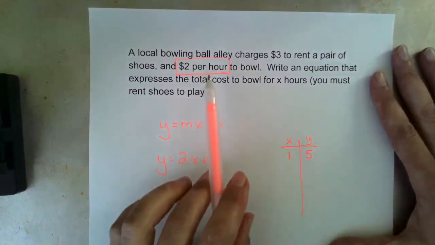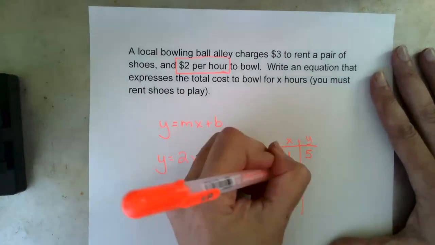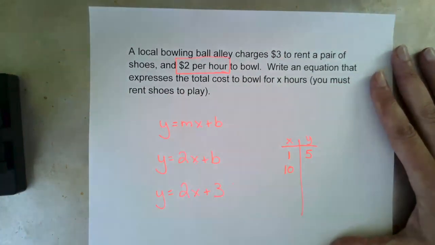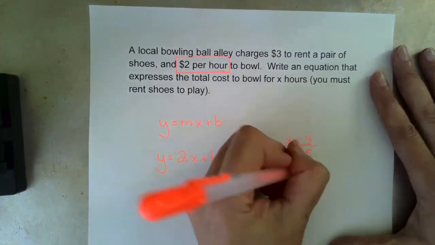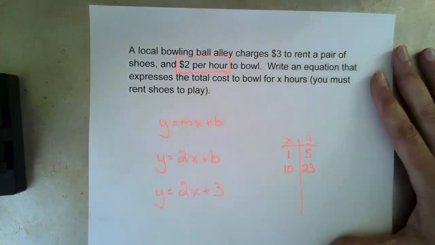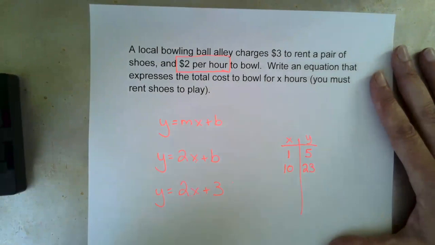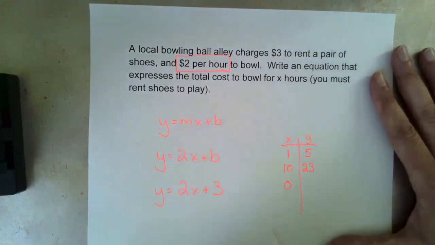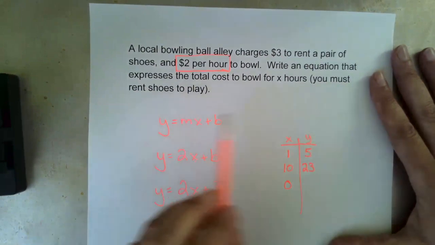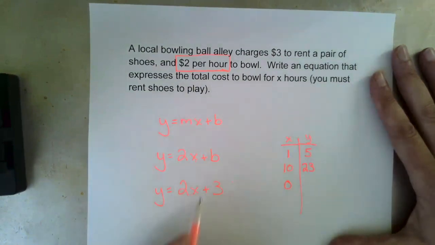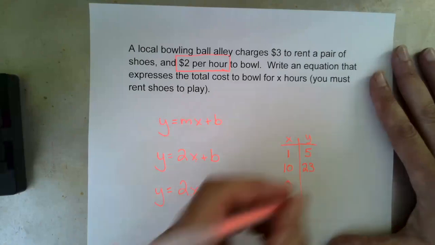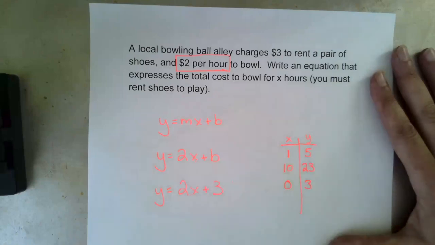Let's say I'm having an all-day party and I want to bowl for 10 hours. $2 per hour, 2 times 10, that's 20. And I have to rent that pair of shoes for 3, that's $23. And then as we said, let's say I just went in, but I decided not to bowl, but you must rent shoes. So at 0 hours, I would just pay my $3 for shoes.